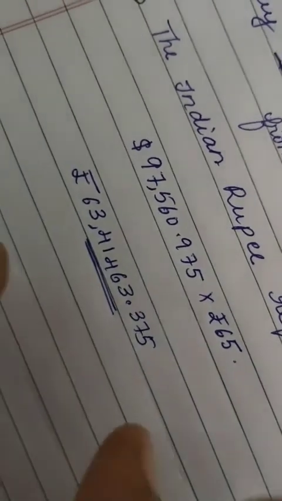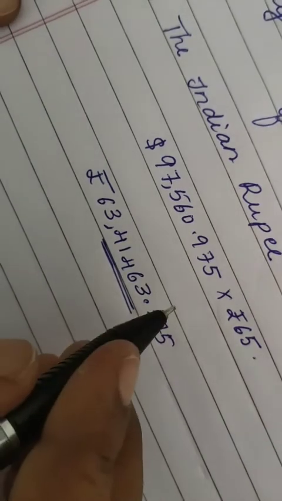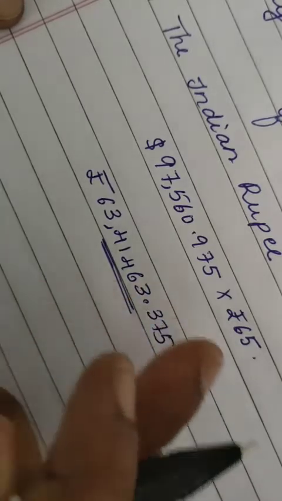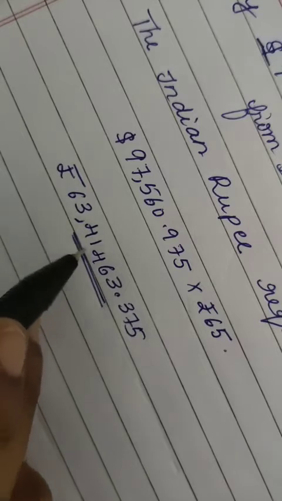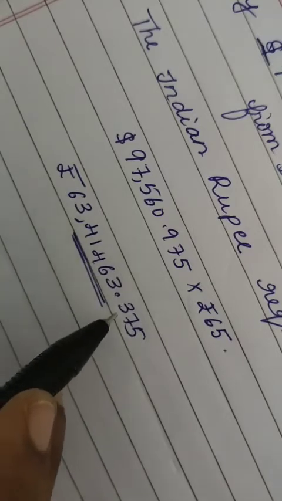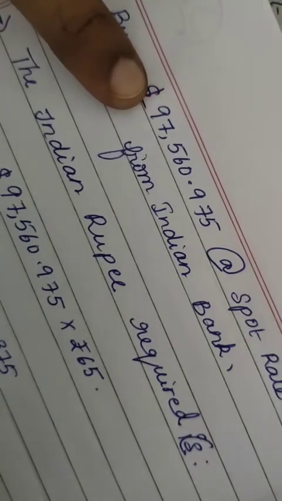This is the Indian rupee required. So this much amount of rupee you have to pay to the Indian bank, and after paying 63,41,463 rupees, the bank will give you $97,560.975.